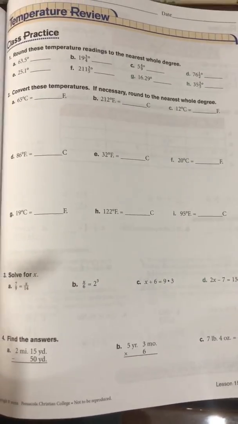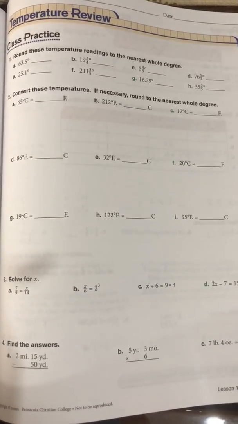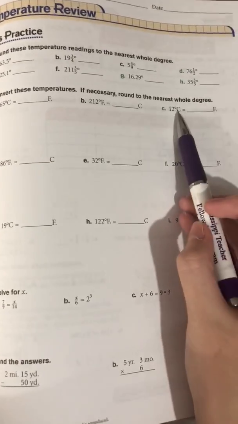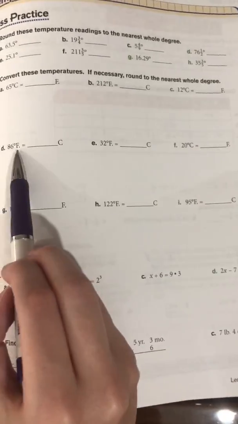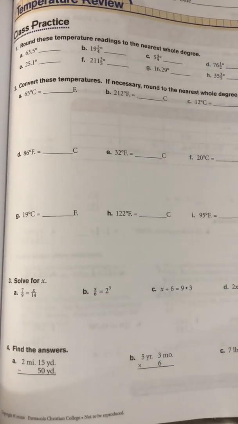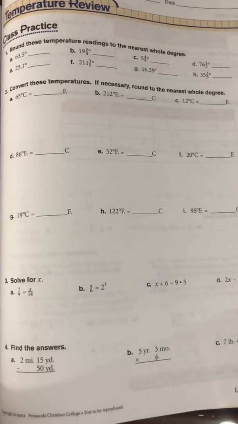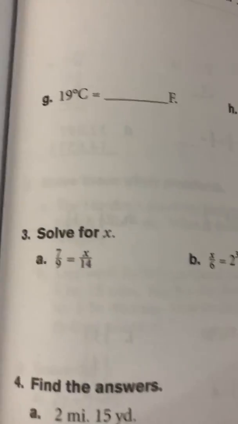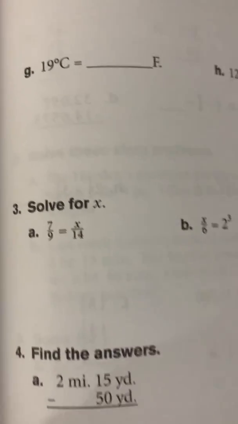This is good practice for our daily grade tomorrow. Make sure you're paying attention to whether it's Celsius to Fahrenheit or Fahrenheit to Celsius and use the correct formula for those problems.